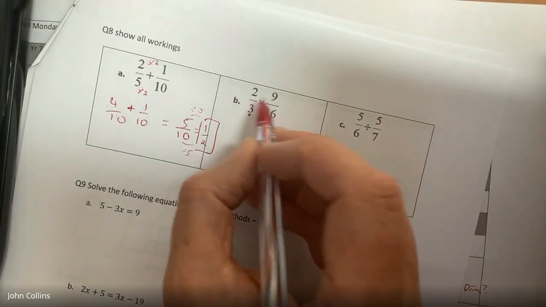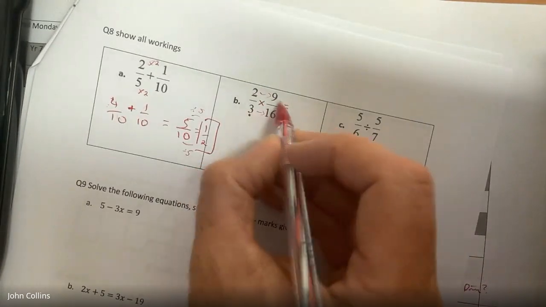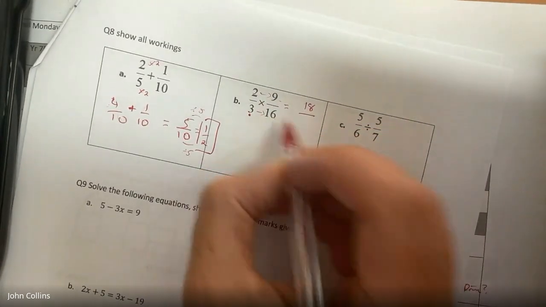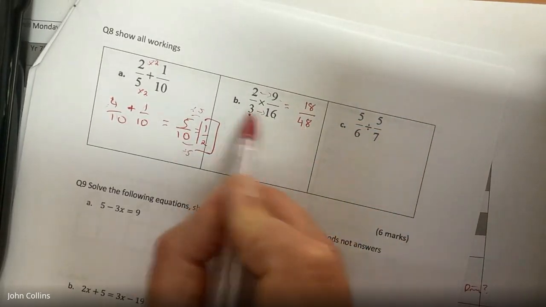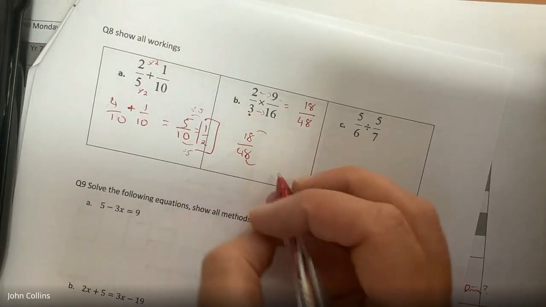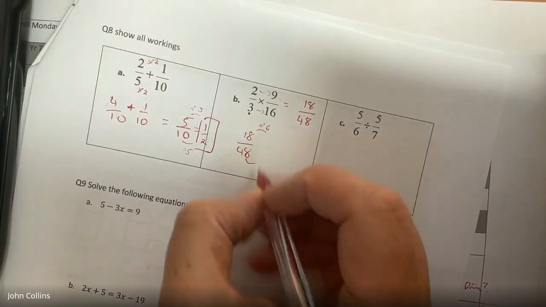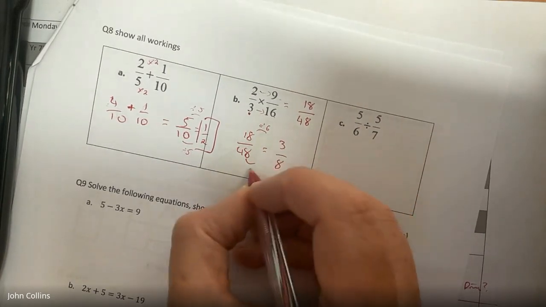All right, this one, multiplying, we just go straight across. You can pre-simplify if you want. Some of you may want to do that, but most of you probably don't. So I'll do without. 2 times 9 is 18, and 3 times 16 is 48. Remember, you can use your calculator for these straightforward, single multiplications. Yeah, we can simplify that down. Divide by 6, I think, divides in. 6 divides into top and bottom: 3 over 8.